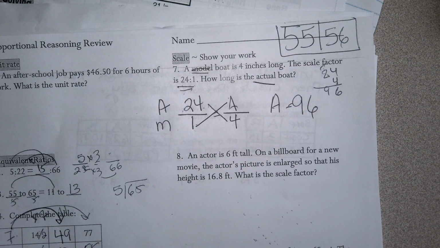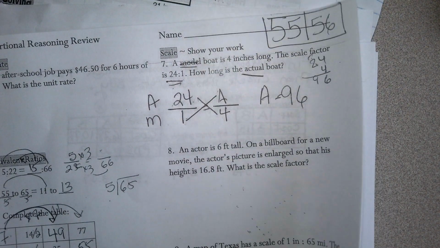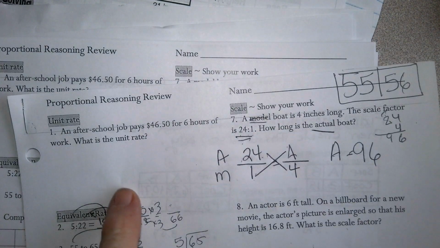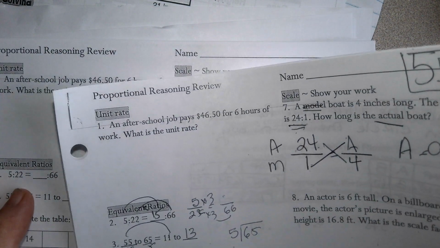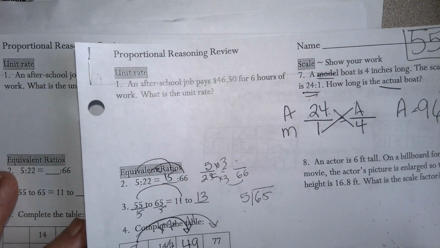I'll do this one tomorrow. I don't want to do that one now. So flip it over again. Oh, this is one that you're going to have to do. Yeah, hurry up, please.